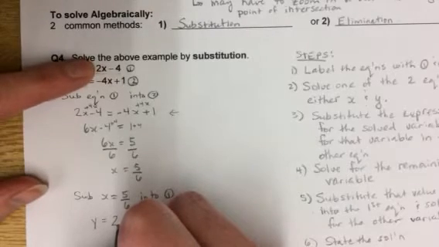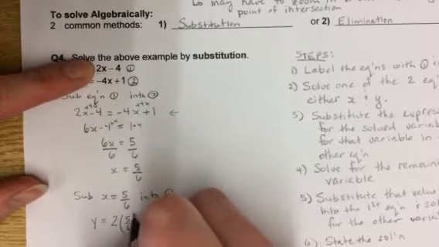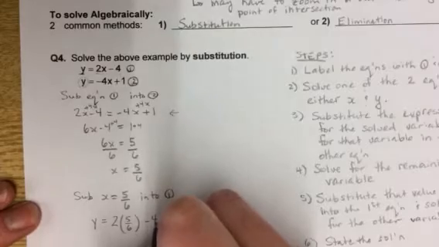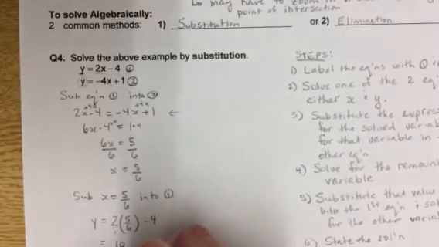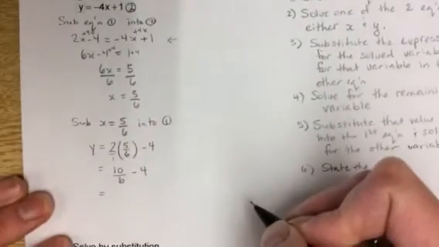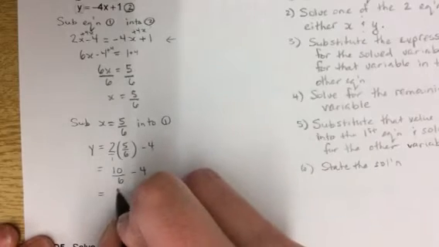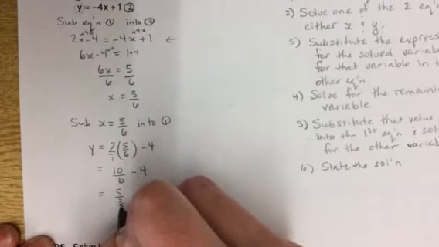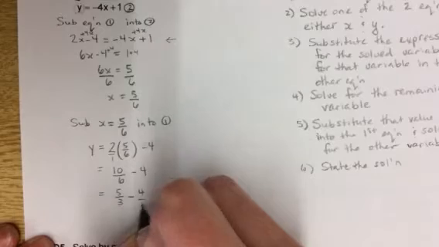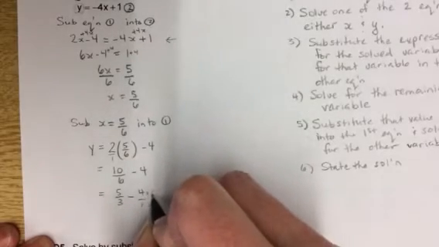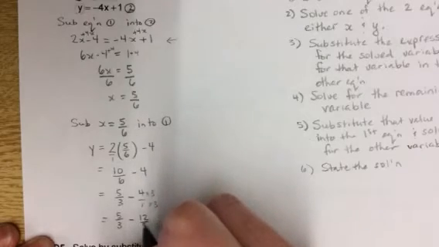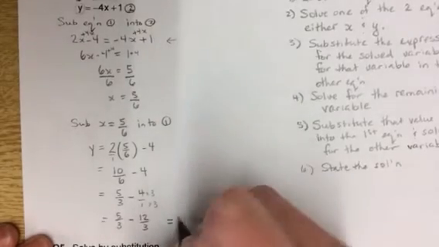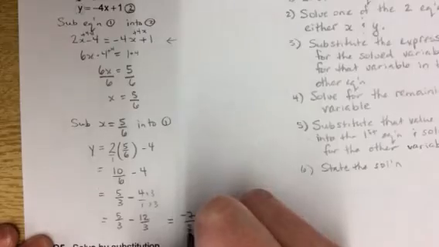So from my equation, my 2 is multiplying my x. Multiplies 5 sixths. Take away 4. If I multiply those fractions together, I get 10 over 6. Take away 4. 10 over 6 is the same as 5 over 3 in lowest terms. I'm going to get a common denominator here. 5 thirds, take away 12 thirds, and 5 take away 12 is negative 7 thirds.